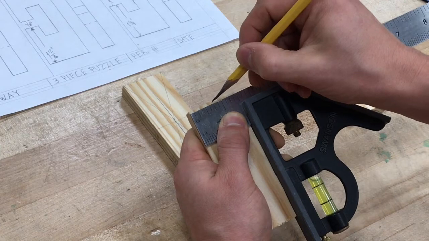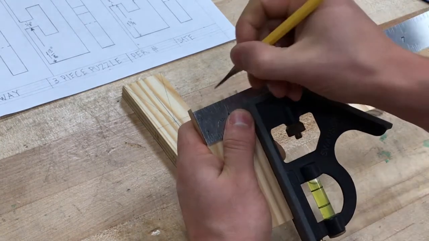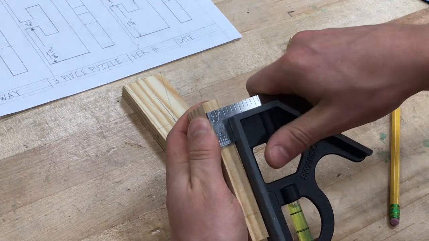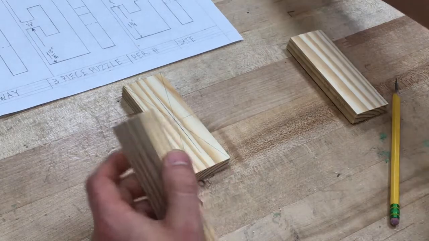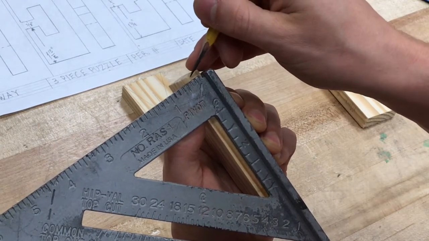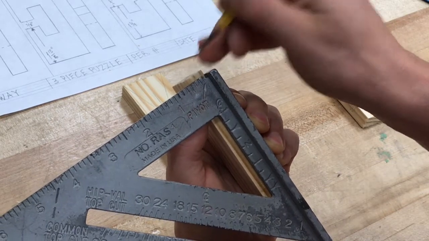Now we want to find the middle mark. It'll be right here, 3/4 of an inch. Flip it over, do it on the other side as well. The total width on this dimension is 1/2 inch. Let me show you how you could do it on a different tool. The width of this wood is 1/2 inch. There it is right there. So what's half of 1/2 inch? It's 1/4, which is 2/8 right there.